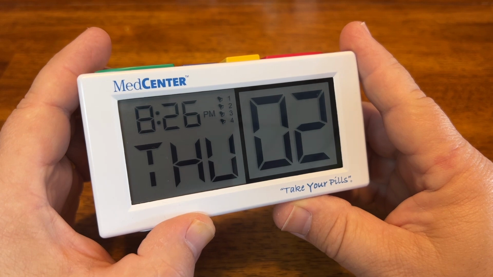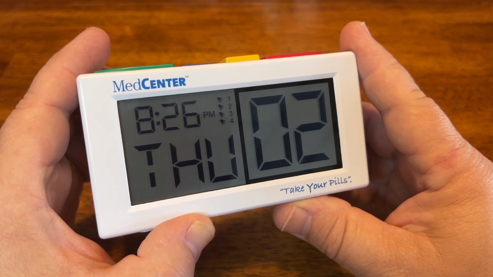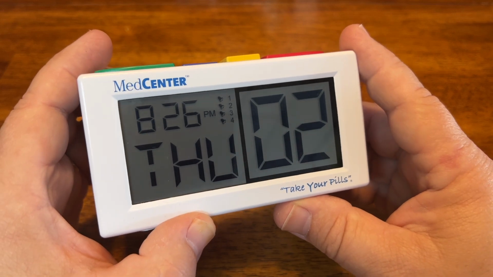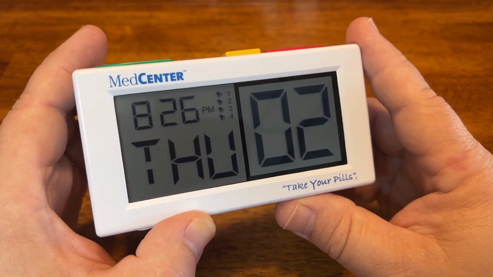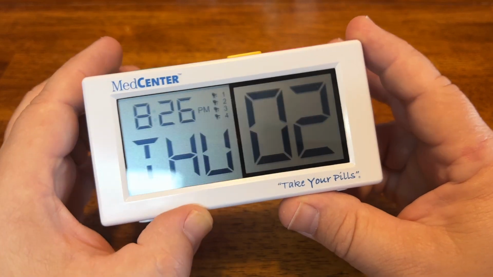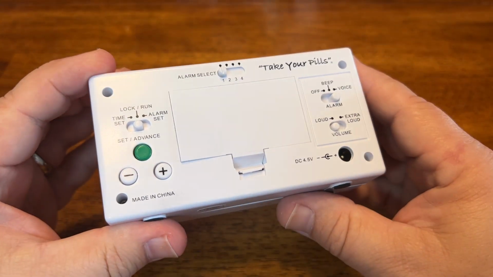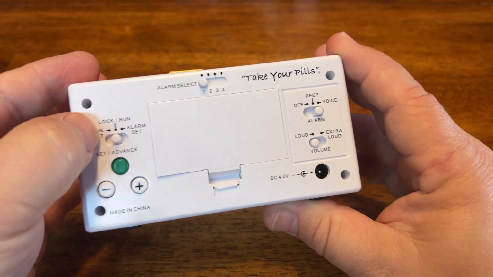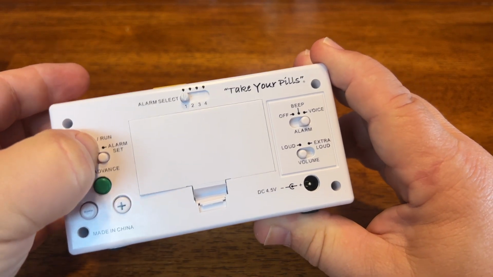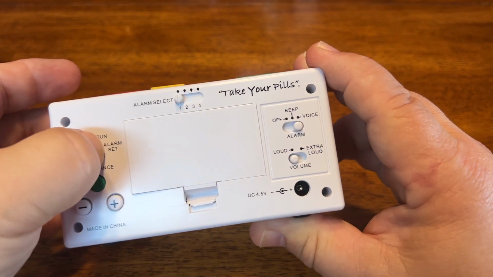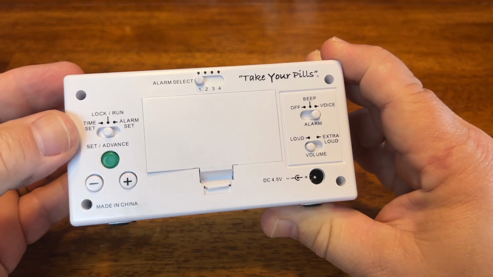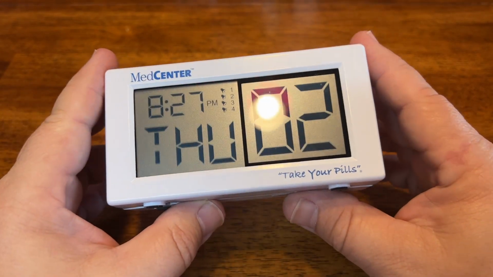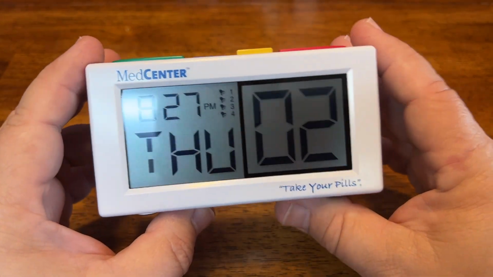Thursday, November 2nd. All right, now all of that, the audible cue and the visual cue, should line you up with your medication so that you know when it is time to take your pills. But the next step, which is the most important part, is setting your alarms. Now, just like we went to the time set, we need to move over to the alarm set function to change all of that. But let's take a look at what the default alarms are when the clock is first powered on when you initially purchase it.